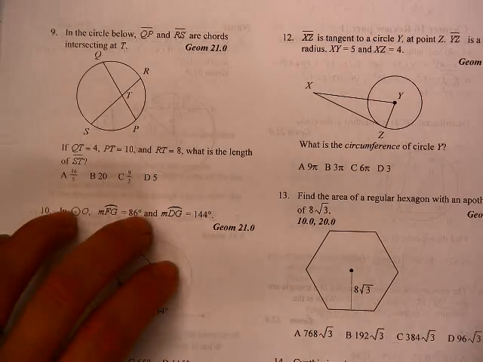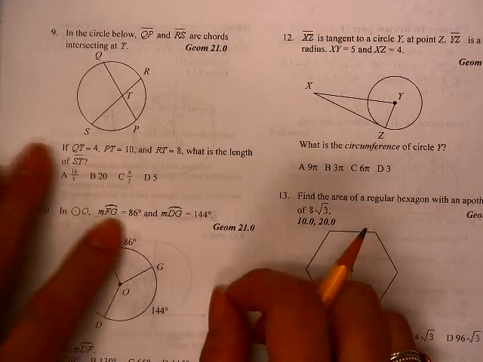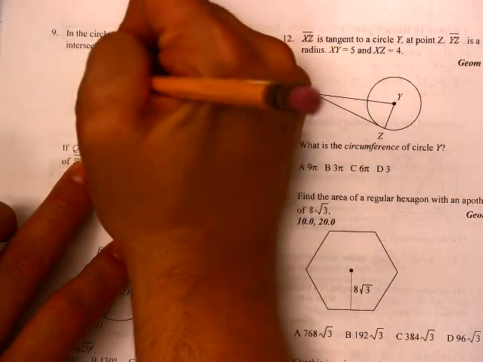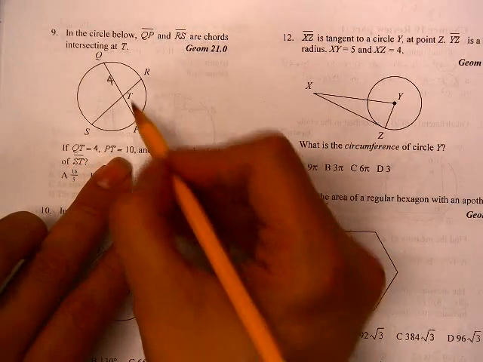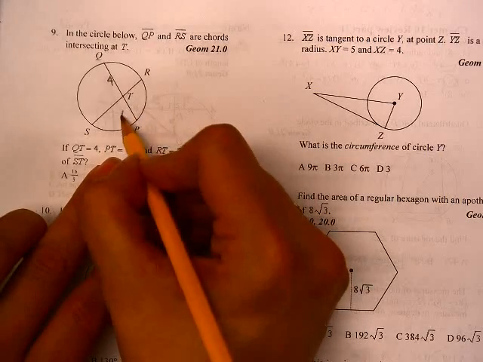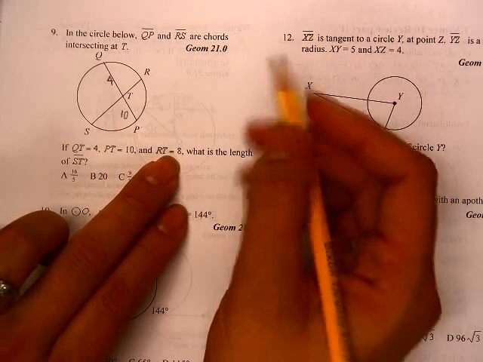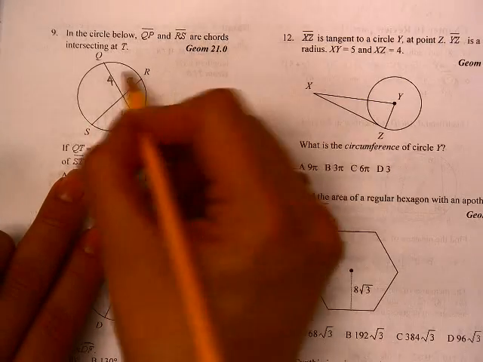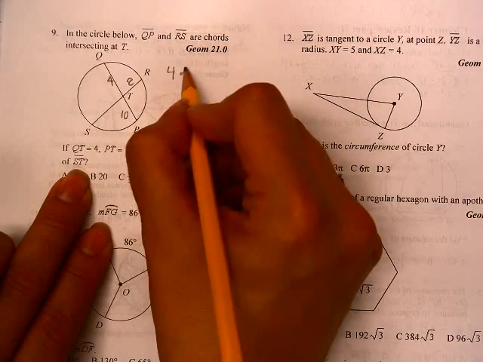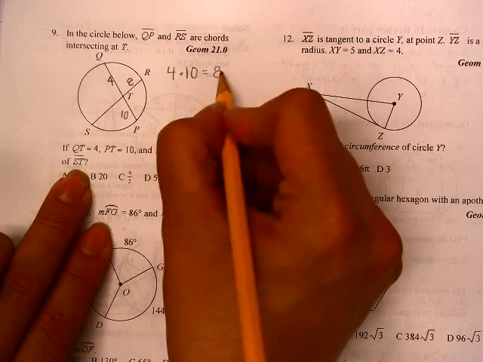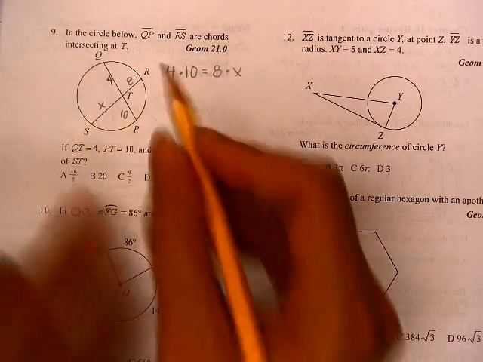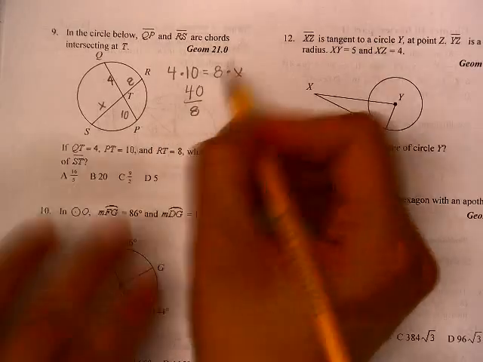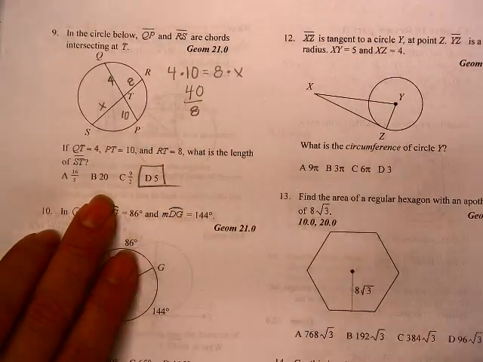All right, if you're looking for number 14, just skip ahead, but we're going to do these in order. So we know that these are two chords. We know that QO is 4, and PT is 10, and RT is 8, and we're asking for the length of ST. So the rule is 4 times 10 is equal to 8 times X, what we are looking for. So 40 divided by 8 is 5.